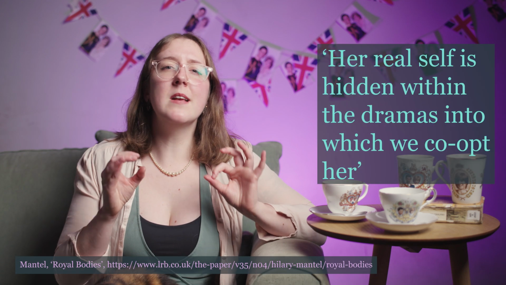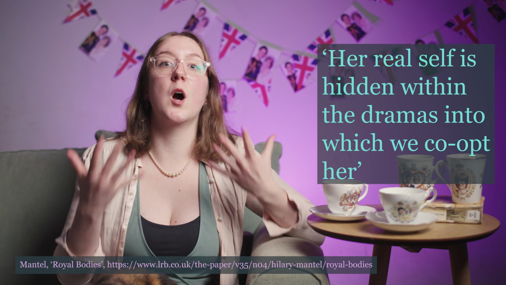For all its heavy metaphors, the film's conclusion is gloriously open-ended. And so is the narrative of Princess Diana. She's talked about and reimagined endlessly, as though what happened to her is happening right now. What Mantell writes about Anne Boleyn is equally applicable to Diana, that her real self is hidden within the dramas into which we co-opt her. Our collective fascination with her shows no signs of slowing down, so it's likely that the future holds more adaptations in literature and media that rewrite and rewrite her story to suit our changing views, politics, and sensibilities.